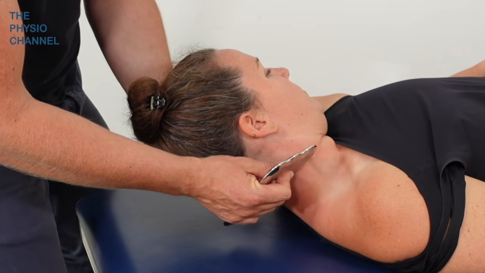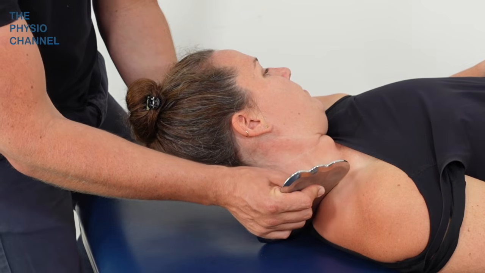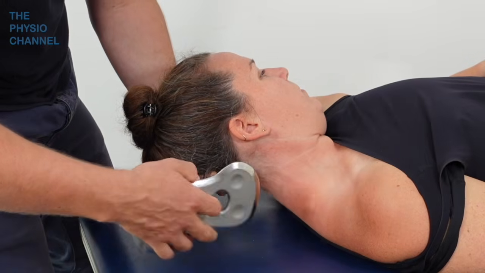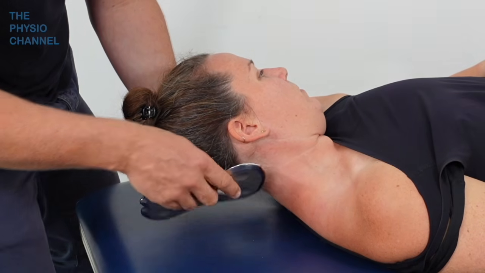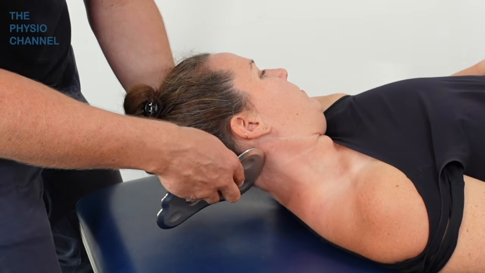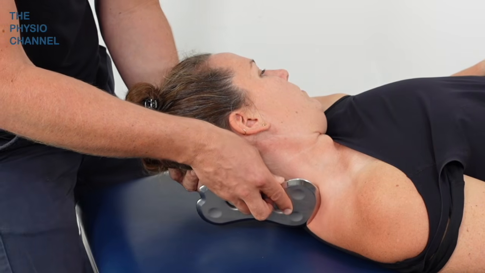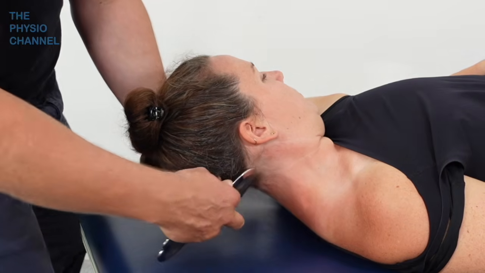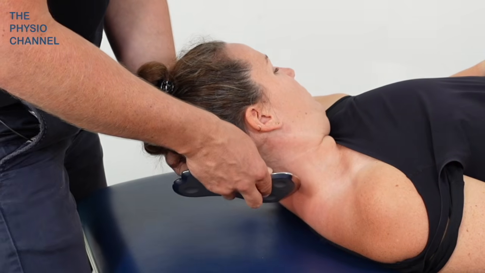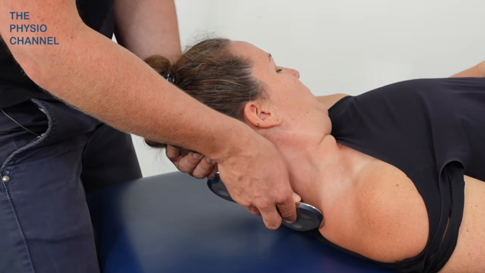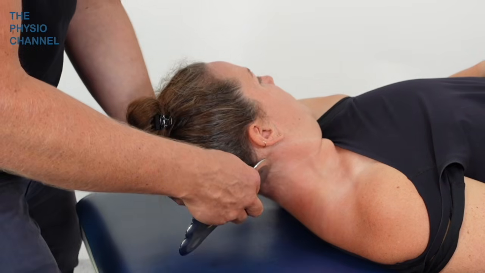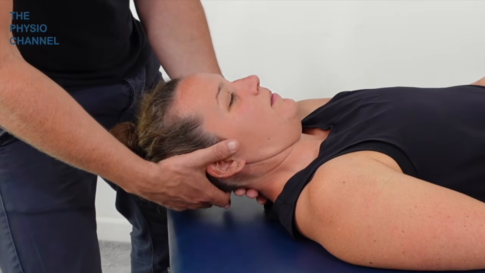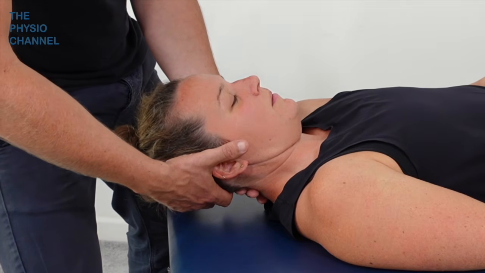Once again, gliding down over the skin like so. This position, sometimes the couch can get in the way a little bit when using the tool, so you may need to hold it at a different angle. And I prefer to use the tool with the patient in a seated position for that reason. But if you prefer to treat in supine, then you can easily adapt your technique whilst the patient is in this different treatment position. From this supine position, we can also do some assisted stretching techniques.